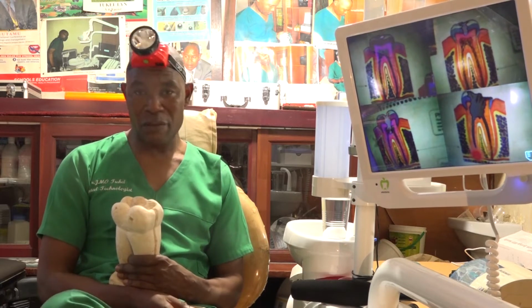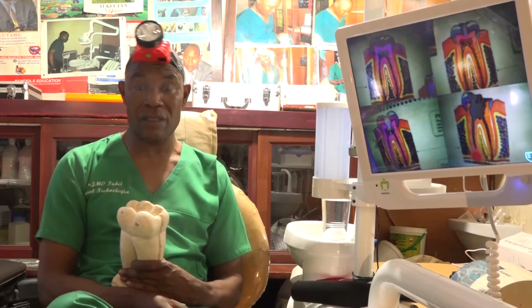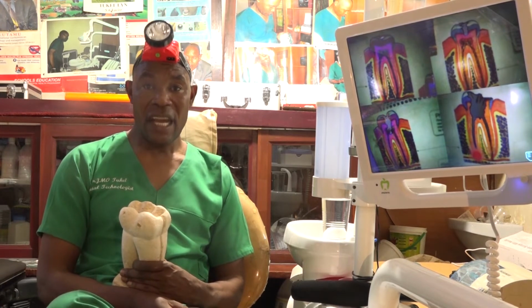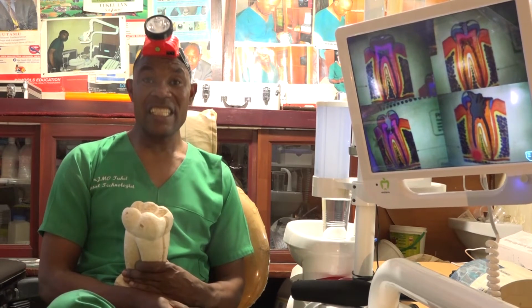Factor number three, very critical for a tooth to decay: there must be bacteria. Bacteria is always in the mouth. Fortunately, we have got useful bacteria and harmful bacteria. In science, we call this normal flora. Normal flora basically is everywhere. It is in your mouth. It is in the tears.